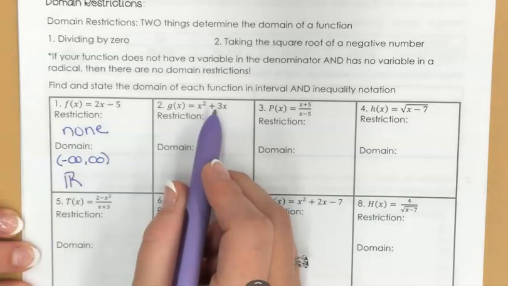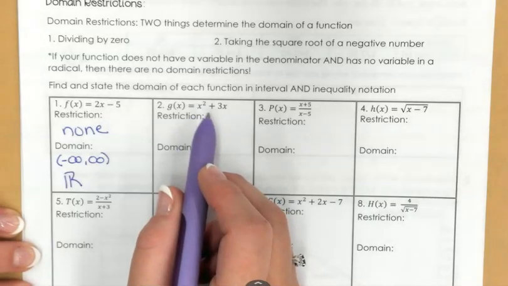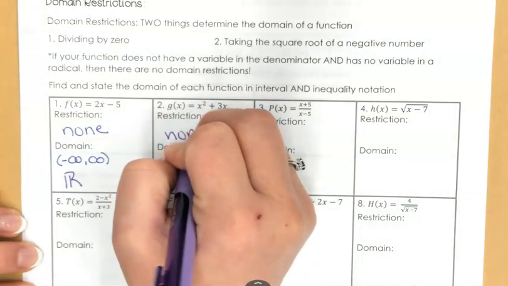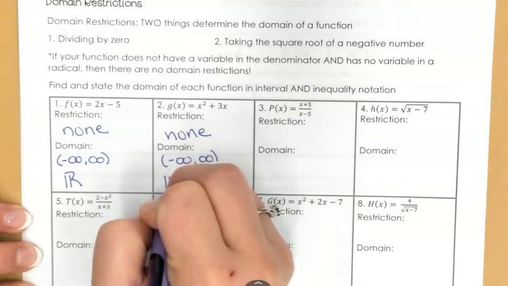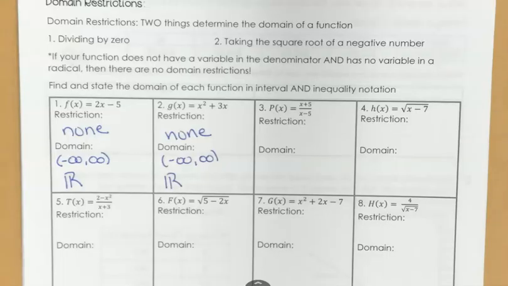On the second function, again, no x in the denominator and no square root, so I have no domain restrictions. So this will also just be negative infinity to positive infinity and all real numbers.